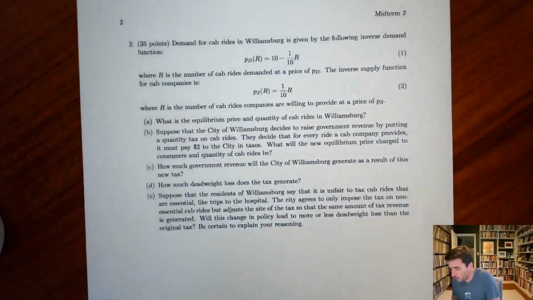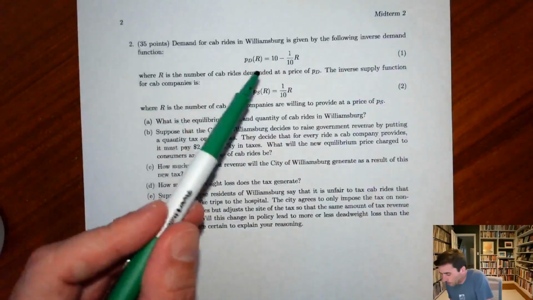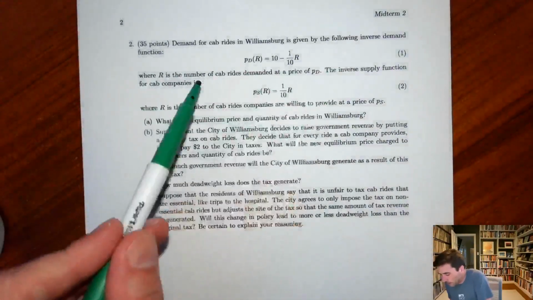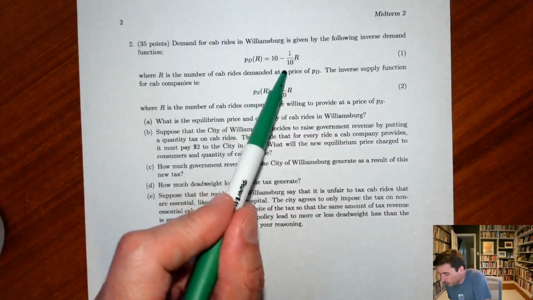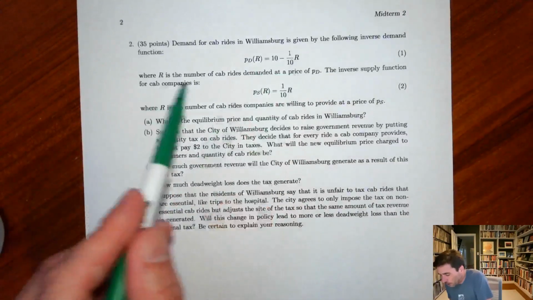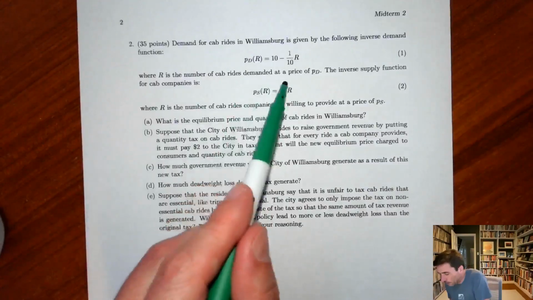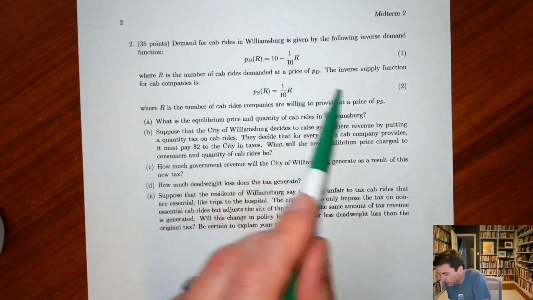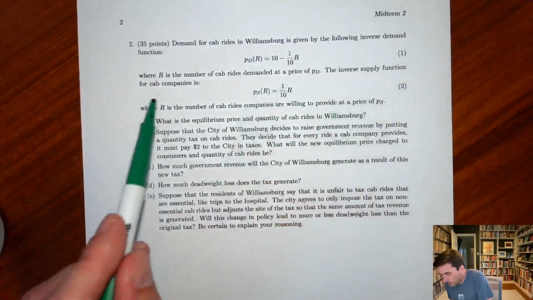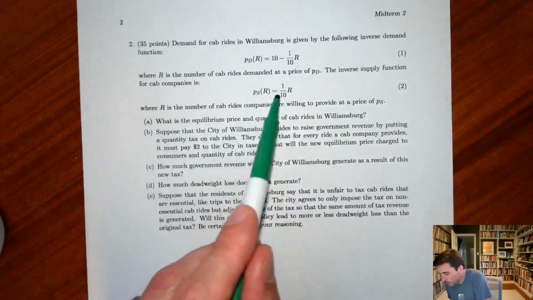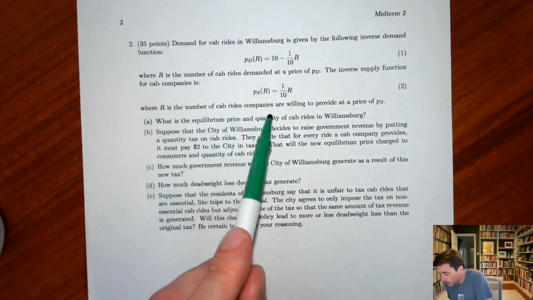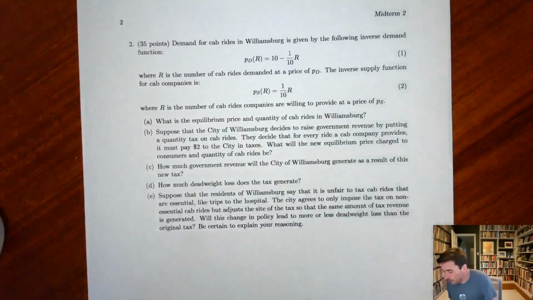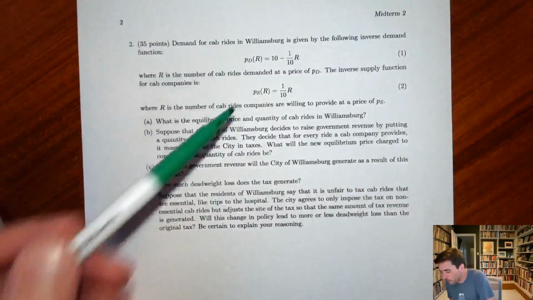All right, so we have demand for cab rides in Williamsburg is given by the following inverse demand function. P_D of R is equal to 10 minus 1/10 R, where R is the number of cab rides demanded at a price of P_D. The inverse supply function for cab companies is P_S of R is 1/10 R, where R is the number of cab rides companies are willing to provide at a price of P_S. Okay, so pretty standard demand and supply functions here.